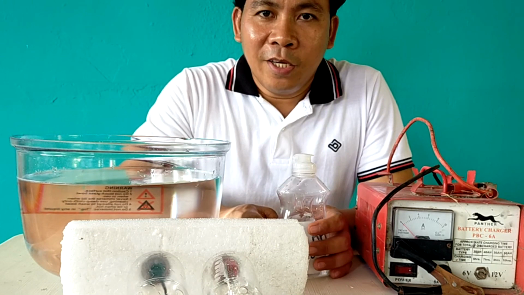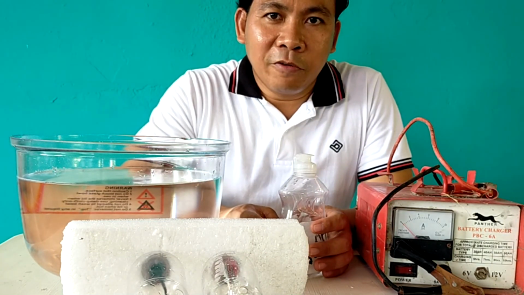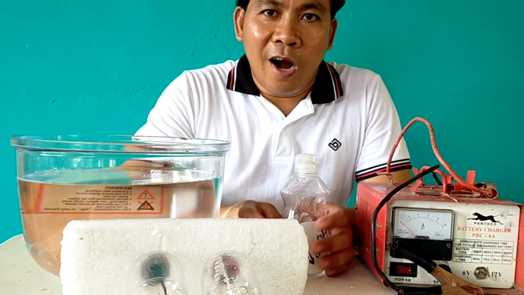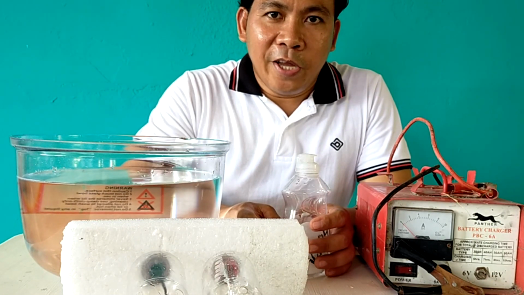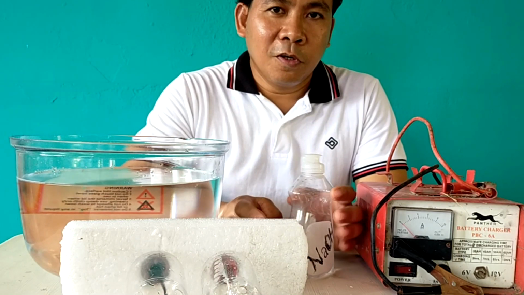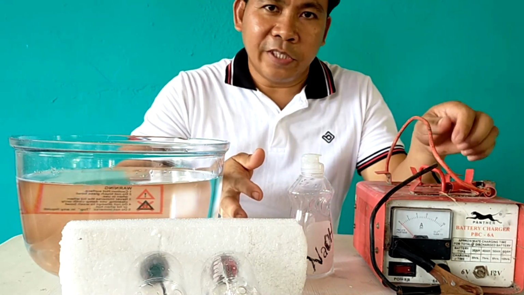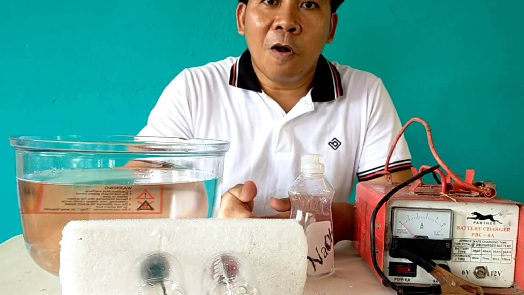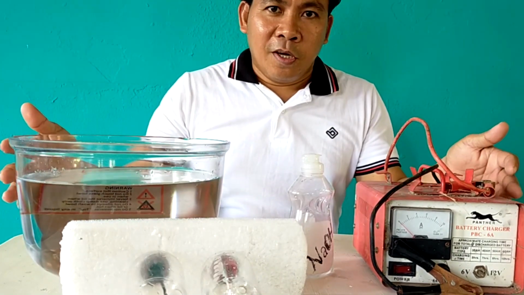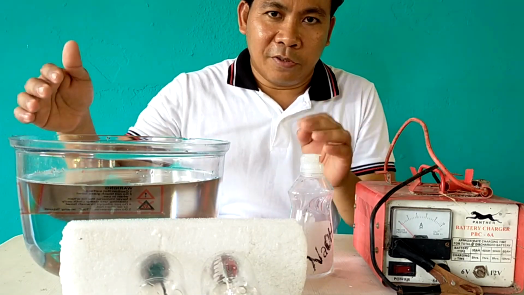Good morning, everyone. Today we're going to decompose water into hydrogen and oxygen. Hydrogen and oxygen are the elements found in water. So, since water is a compound, we are going to separate the components of water using electricity. This is called electrolysis. And we're going to use our improvised electrolysis apparatus.